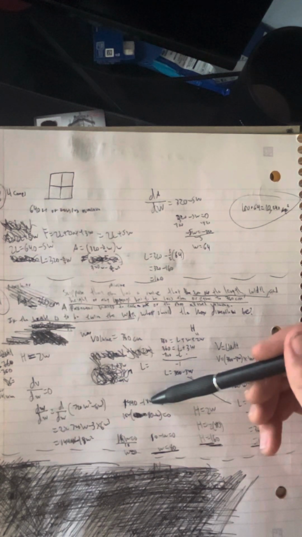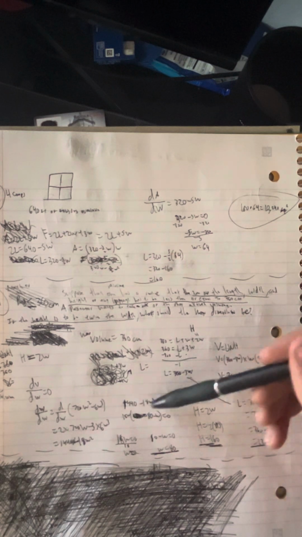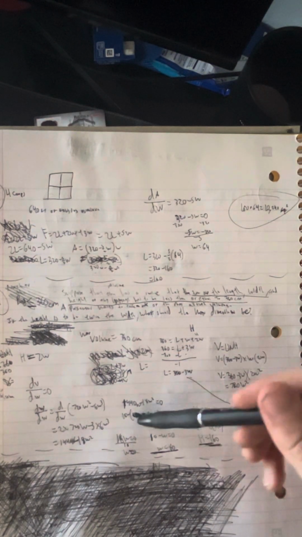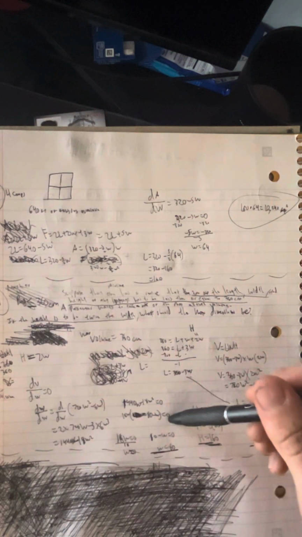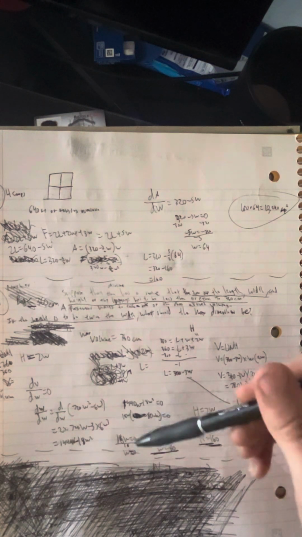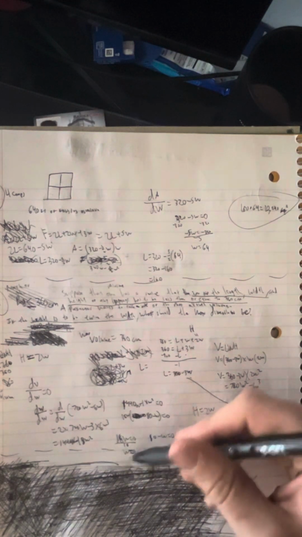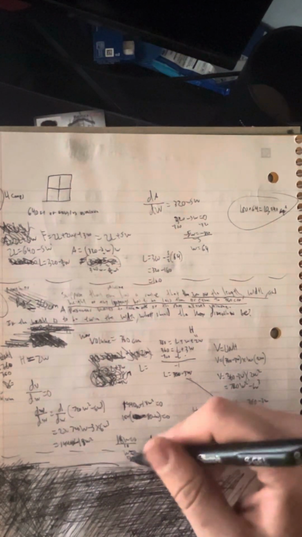And then you can just take out 18 from 1440 and the 18w squared. Then you can take out 18w, and then you set 18w to 0, and you set 80 minus w to 0. And then you get w equals 0 by solving that, and you just know that's not correct, so you can cancel that.